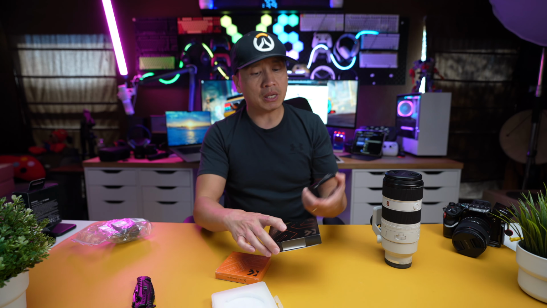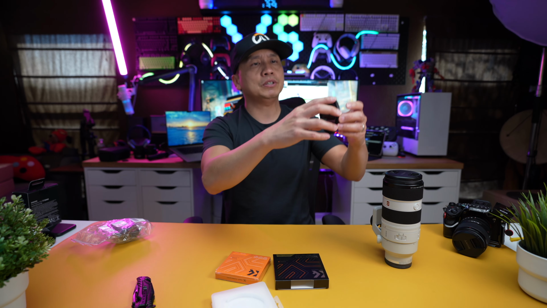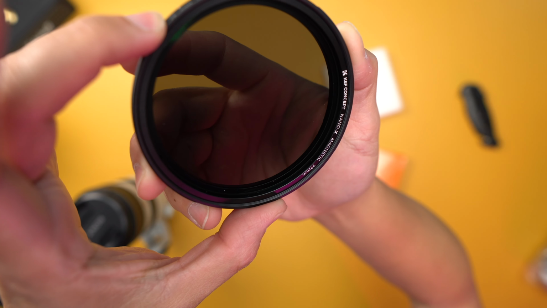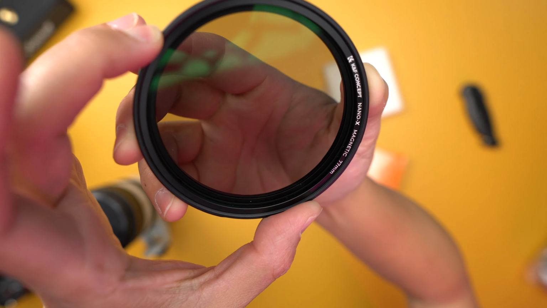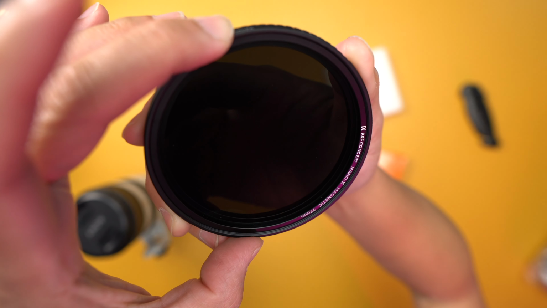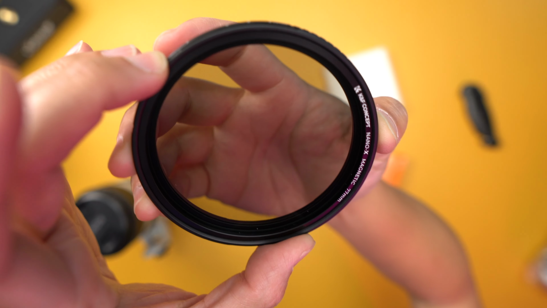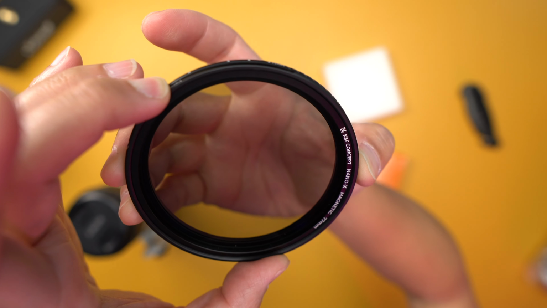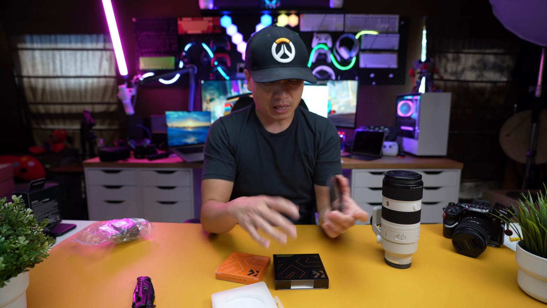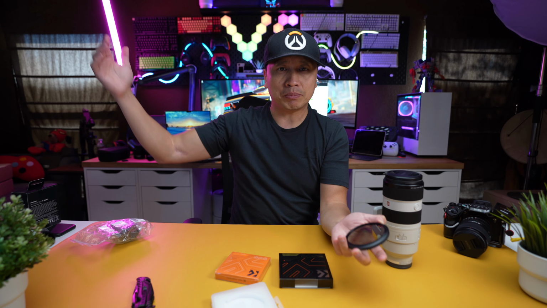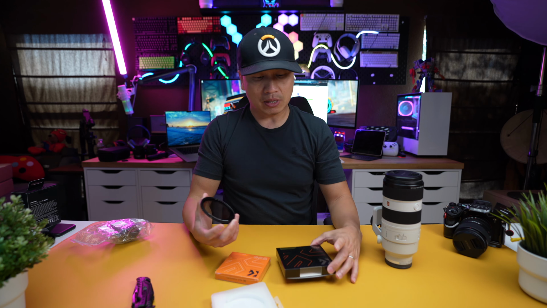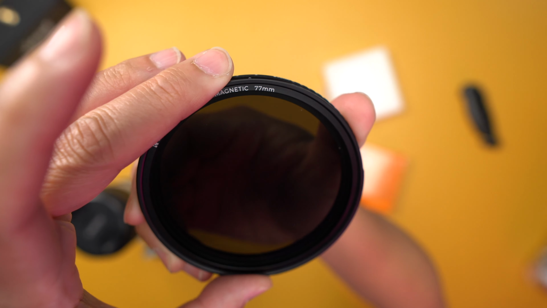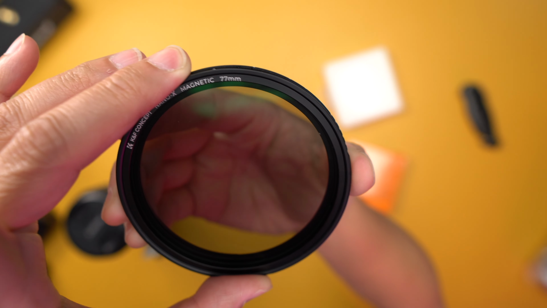This is the K&F Nano X series filter. With variable ND, it's not just one pair of sunglasses. You can actually adjust your sunglasses to how dark or how bright you want them to be. Pretty cool, right? This one is only 1 to 5 stop. You can go all the way up to 9 stop or something like that, I saw online, but I got the 1 to 5 stop just to try it out. That's what it looks like right here. As you spin, it just gets darker.